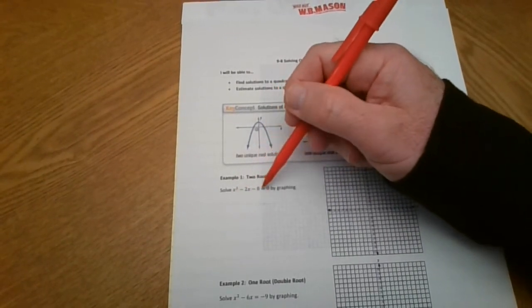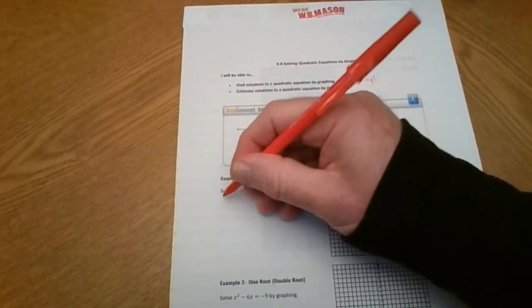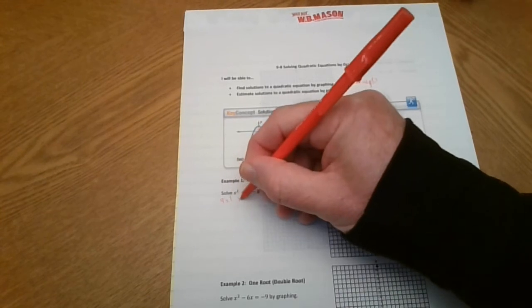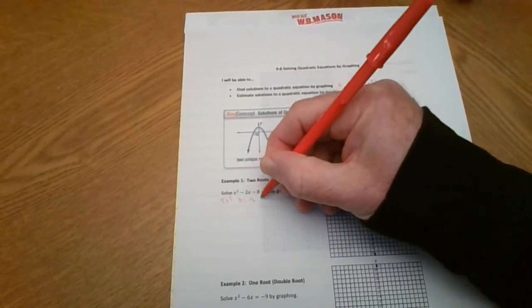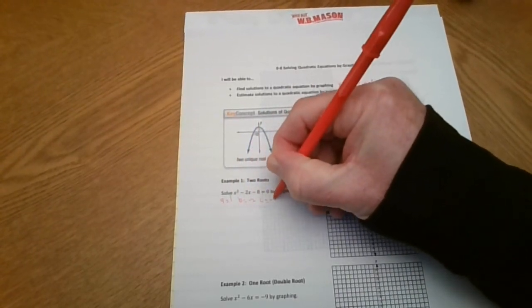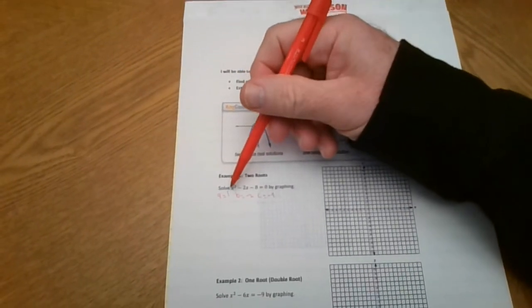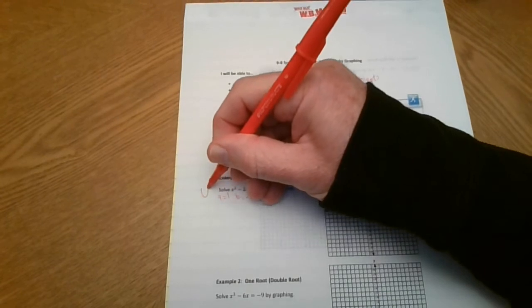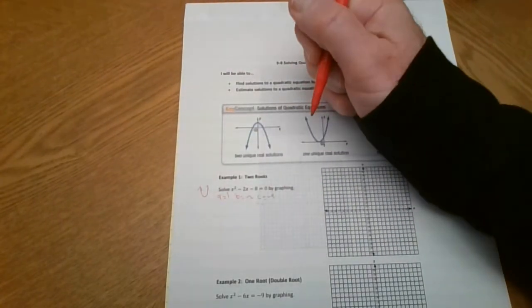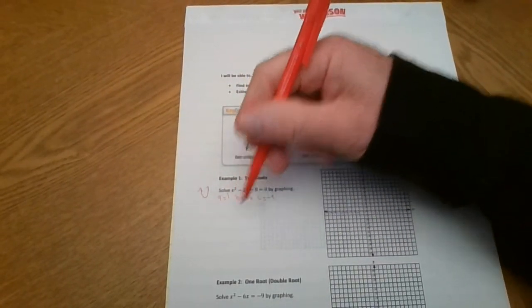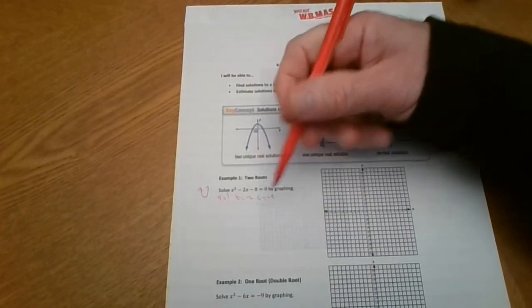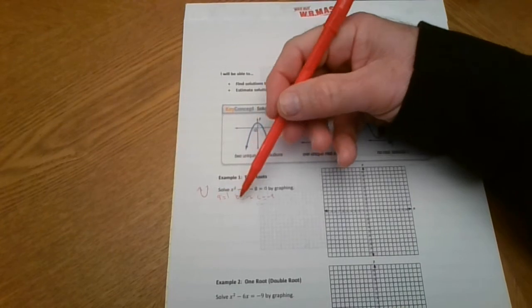It's in standard form. So I want to make sure I start by labeling what my a, b, and c are. So a is 1, b is -2, c is -8. Again, one thing I recognize is because a is positive, I know it's a normal up-facing parabola. That can help if the vertex ends up above it. I know there won't be any solutions. If it's below it, there'll be 2.